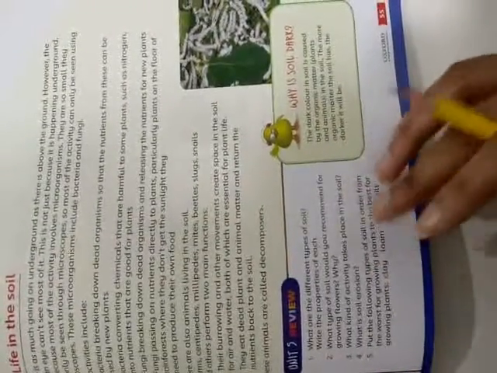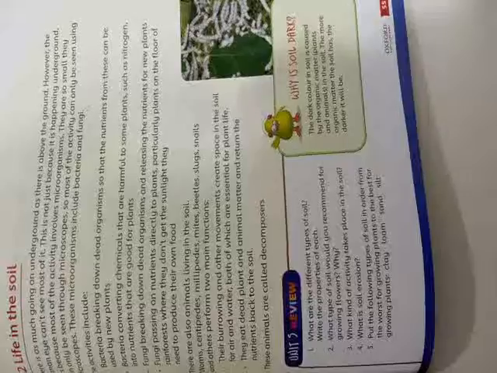Question number 4, what is soil erosion? Soil erosion is when heavy rainfall or flood carry the soil from one place to another, leaving behind land that is not suitable for the plants to grow. That is called soil erosion.